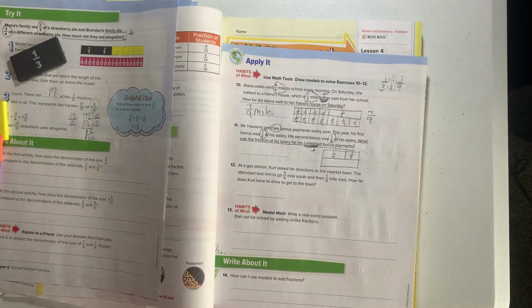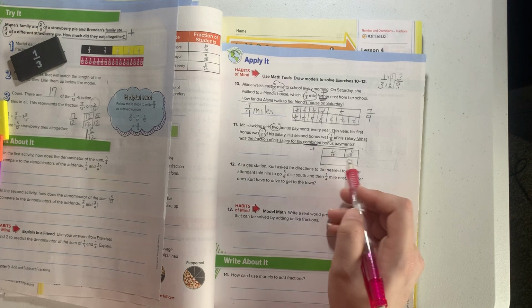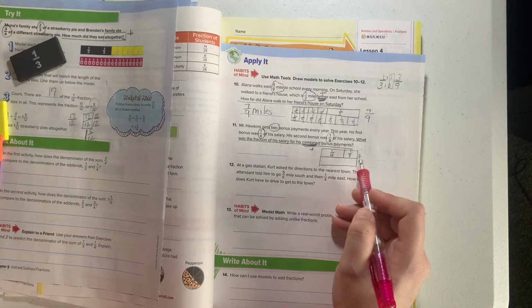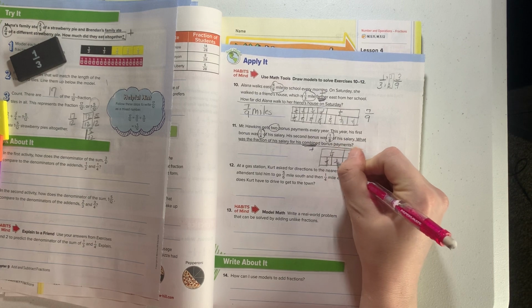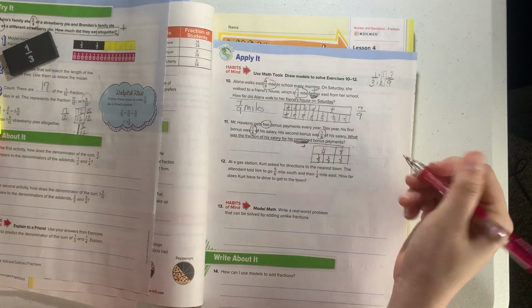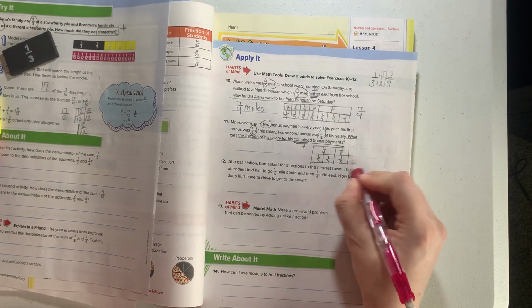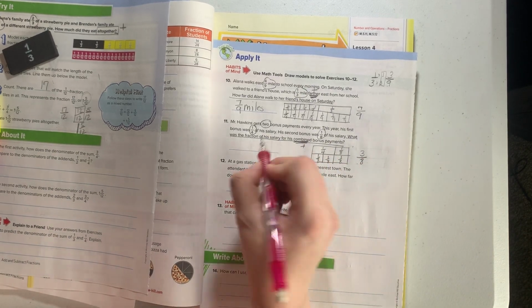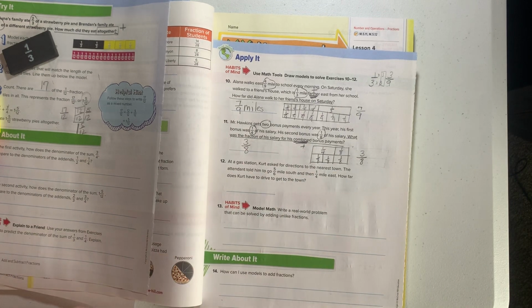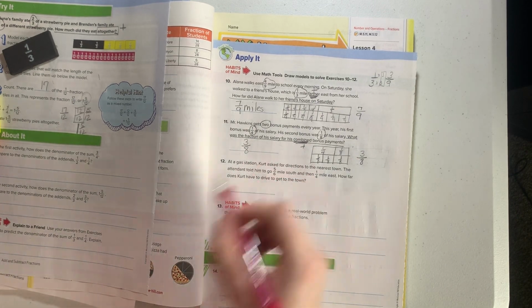All right. So clearly you can see the pieces are different. I know 1/4 is the same as 2/8. So I change it. So now I can see I have 1, 2, 3 eighths. I cannot simplify anymore. So the fraction representing his bonus payments would be 3/8.